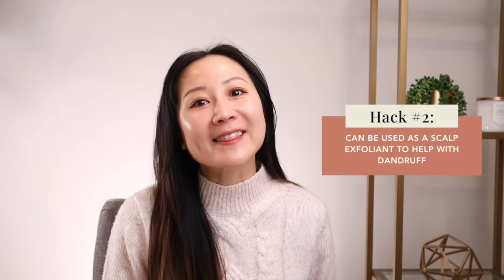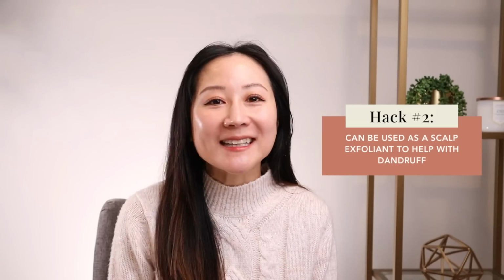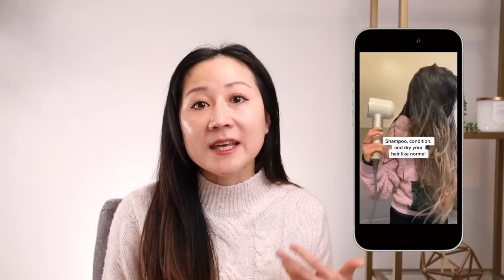The second way I've seen this toning solution being used is as a scalp exfoliant. And I really like this concept. Our scalp skin is skin, and certainly dead skin buildup, oil buildup, and if you use a lot of products, that certainly can build up. And so using this to go into your scalp to remove that buildup, to create a healthier environment for hair growth, and indirectly help with a dry, flaky, itchy scalp.